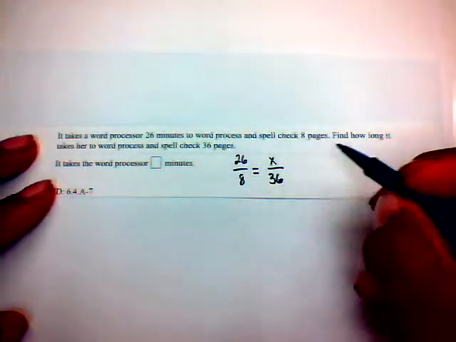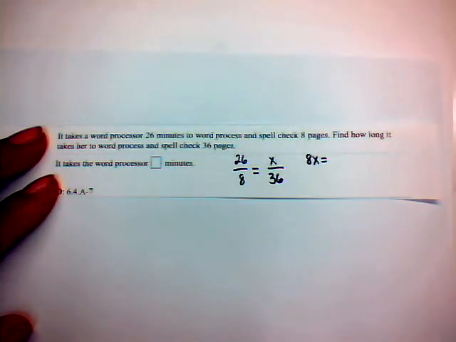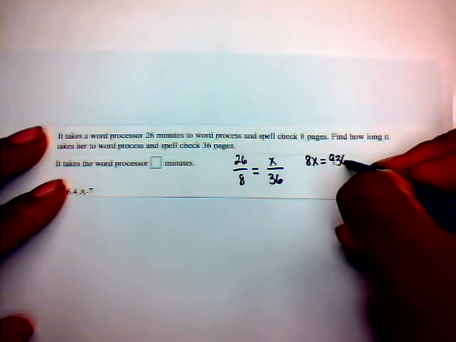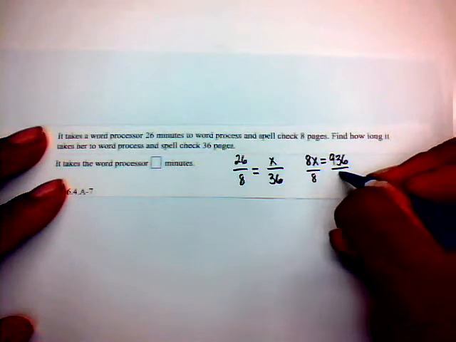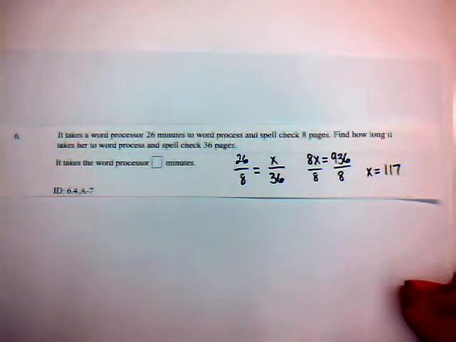So we cross multiply. 8 times x, that's 8x, equals 26 times 36. By the way, I'm doing this on the calculator. That's 936. Divide both sides by 8 to find out what x is. And it will be 117. So it's going to take this person 117 minutes to word process and spell check 36 pages.